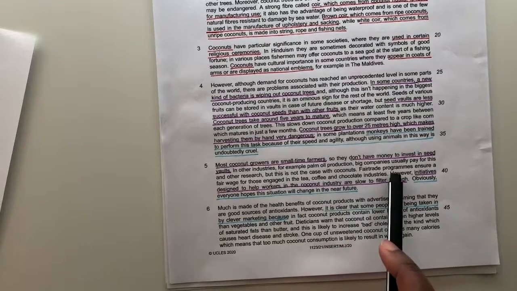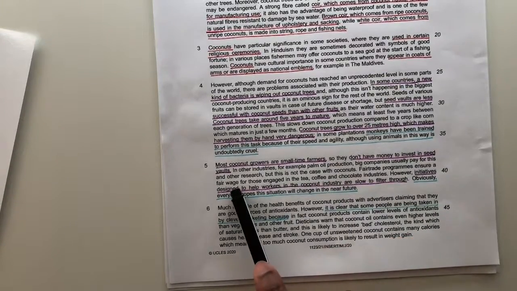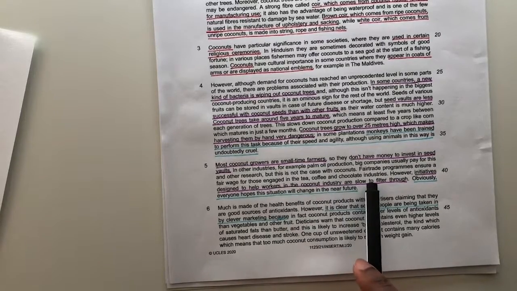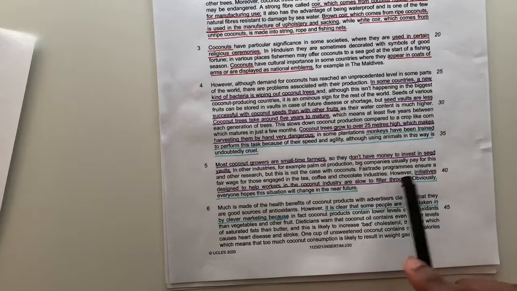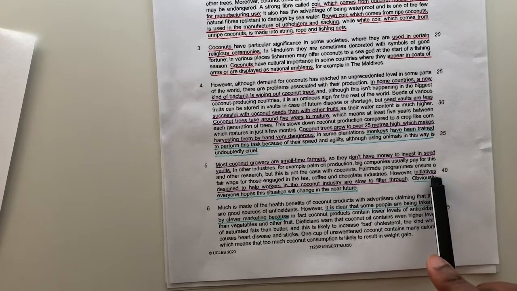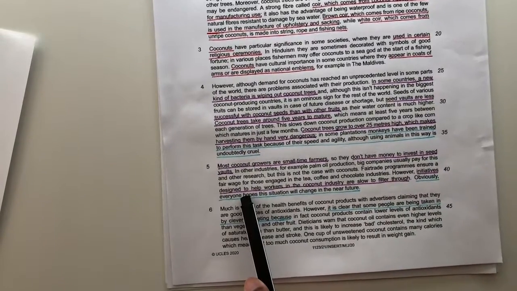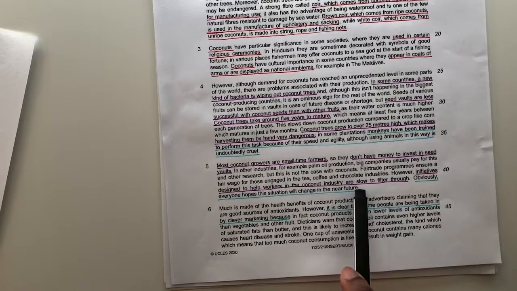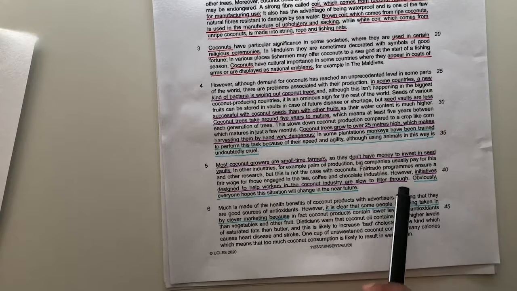Fair trade programmes ensure a fair wage for those engaged in the tea, coffee, and chocolate industries. However, initiatives designed to help workers in the coconut industry are slow to filter through.